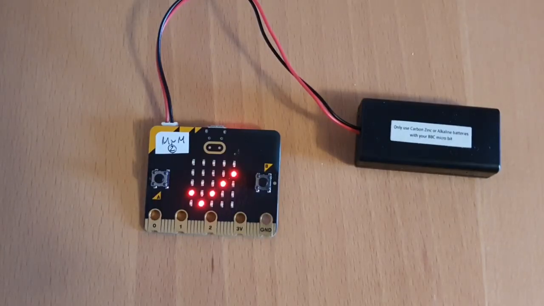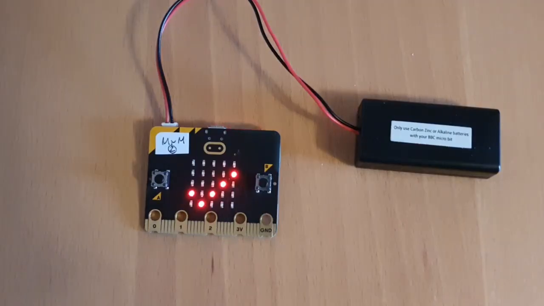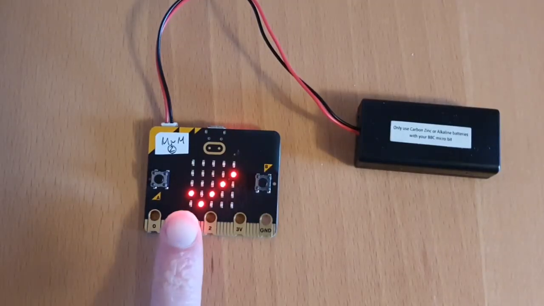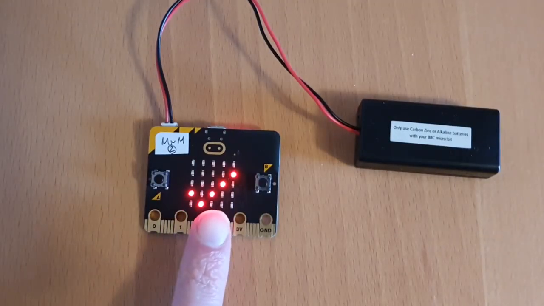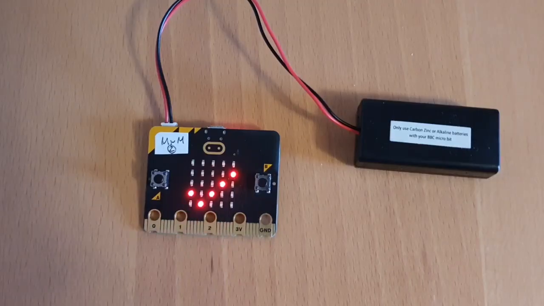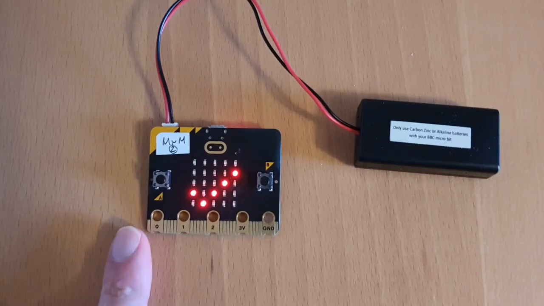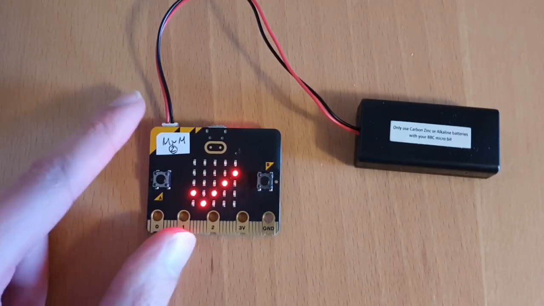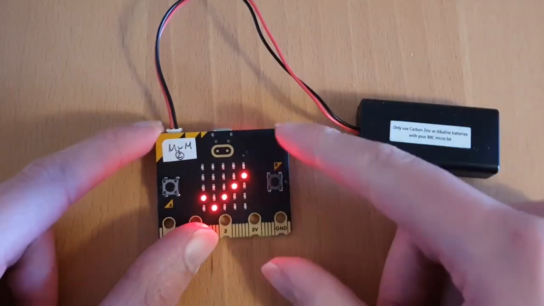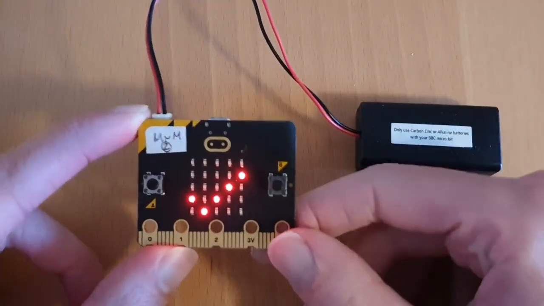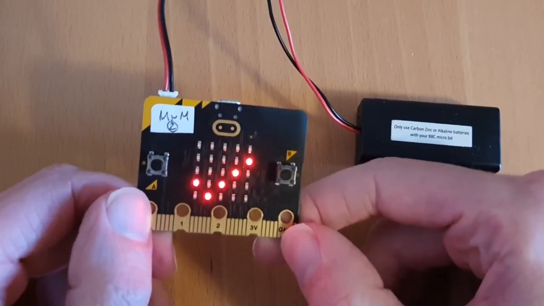Today we're going to use the data logging features of the microbit. That means I can record data onto the microbit, plug it into a computer or attach it to an iPad wirelessly, and get that data collected from my microbit. The data collection we're going to do is a traffic survey.